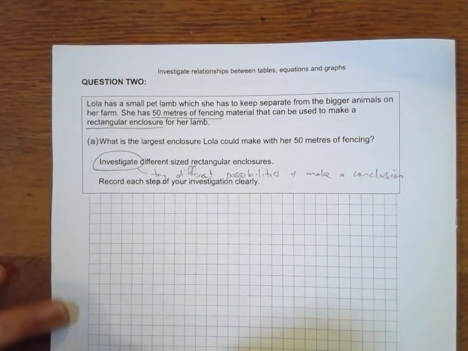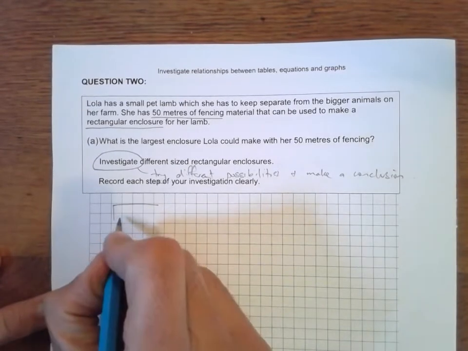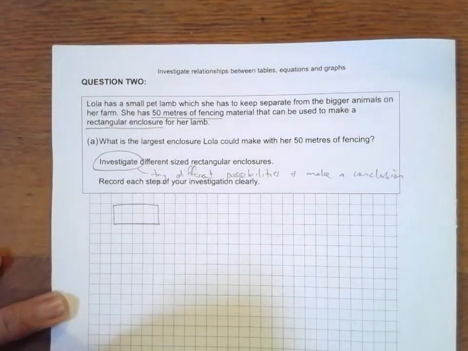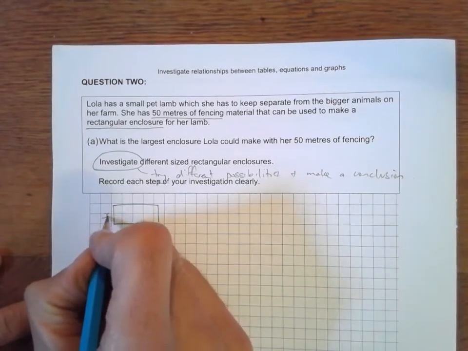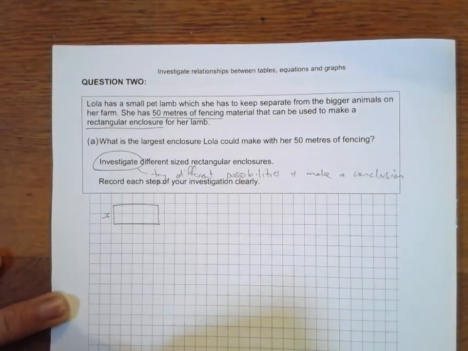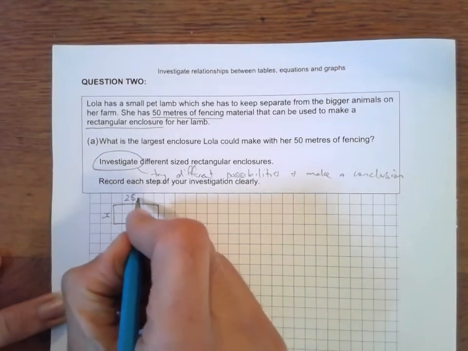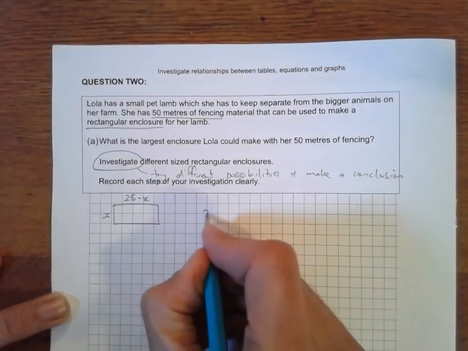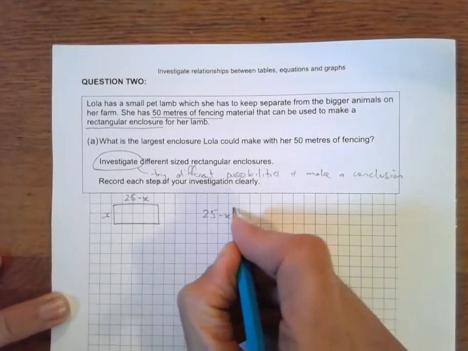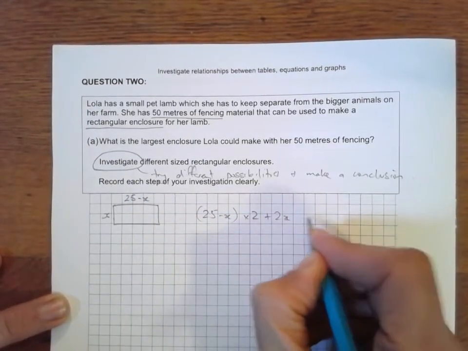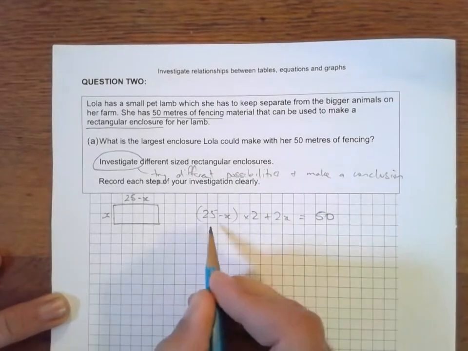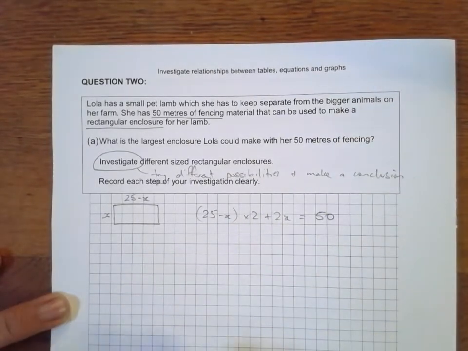So, just a little sketch. Lola's going to make some sort of rectangle out of her 50 metres of fencing. Now remember, I want to use a table, a graph or an equation, so I'm thinking about using x for the width of my rectangle, which means the length of my rectangle must be 25 minus x, so that (25 minus x) times 2, the two lengths, plus 2 times x equals 50. And if I was to solve this, I'd find it was 50 for any value of x.